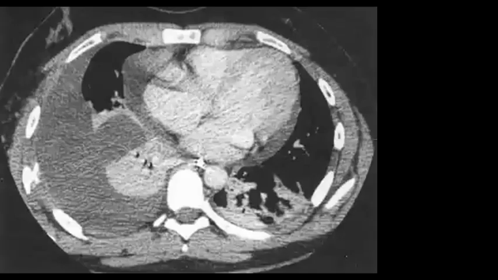Let's go to this case, which is selected images of CT of this patient. How to describe it?